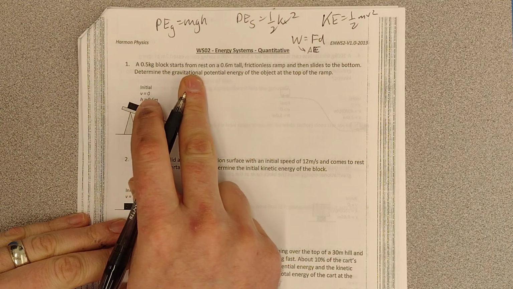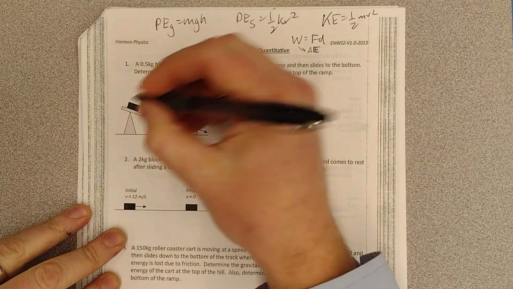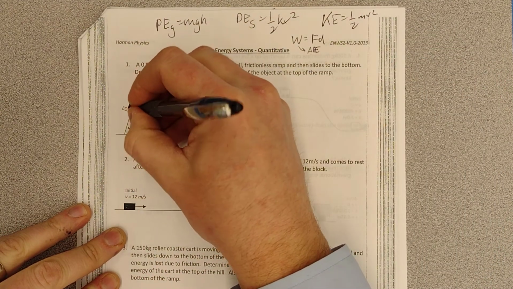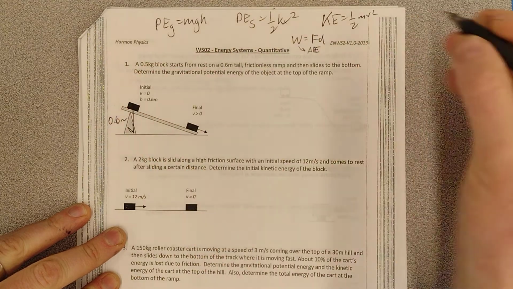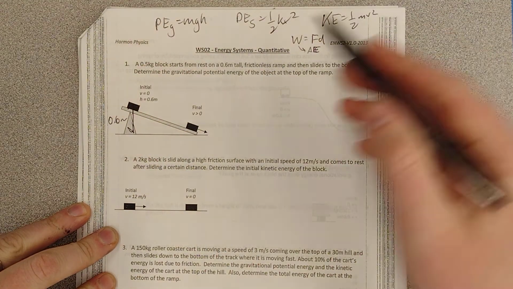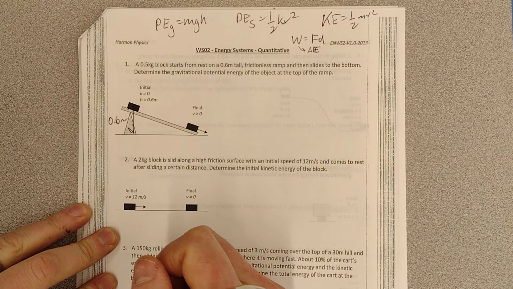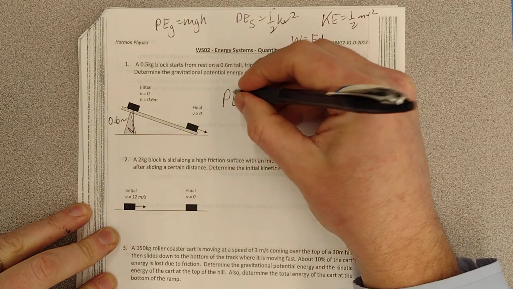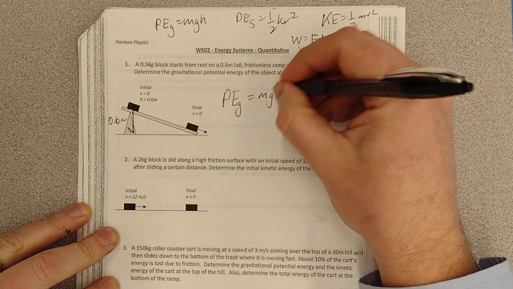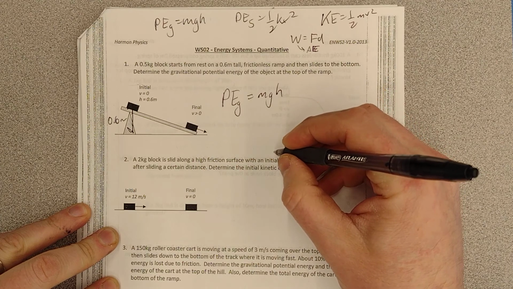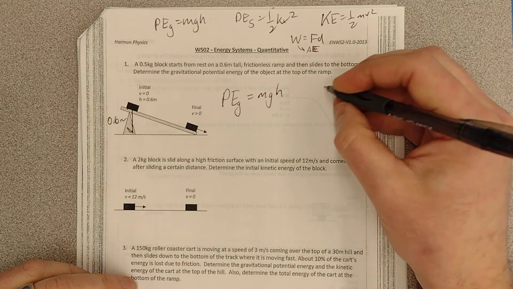A 0.5 kilogram block starts at rest on a 0.6 meter tall ramp. So that means its height is 0.6 meters. It slides to the bottom. Determine the gravitational potential energy at the top of the ramp. This is all we're doing. We're just going to practice using these formulas a little bit before we actually do the conservation of energy.